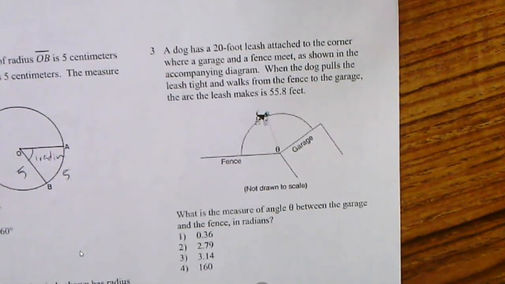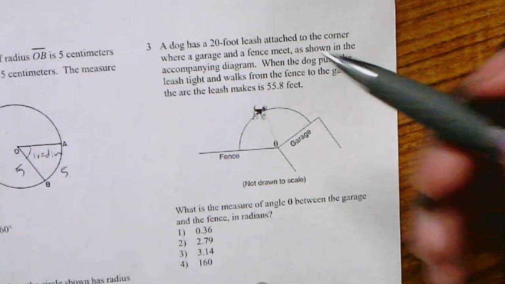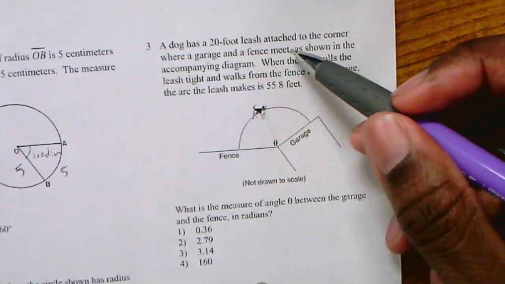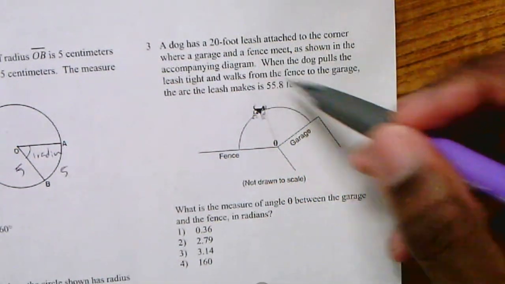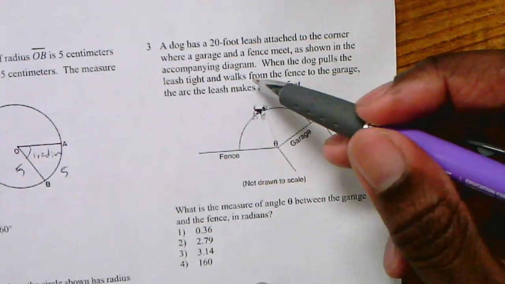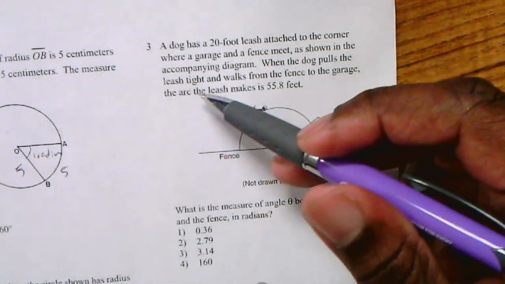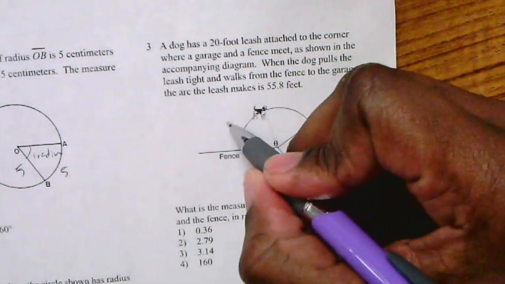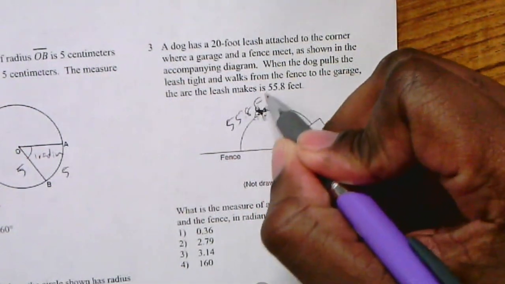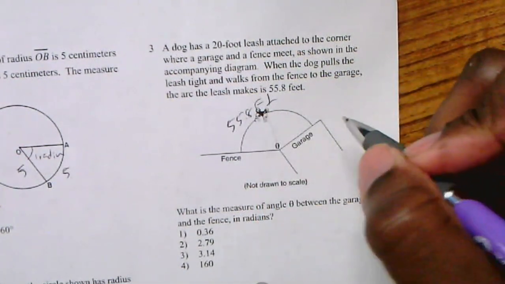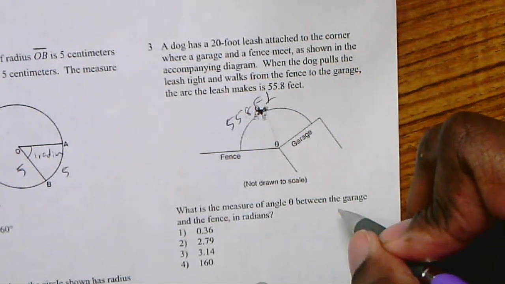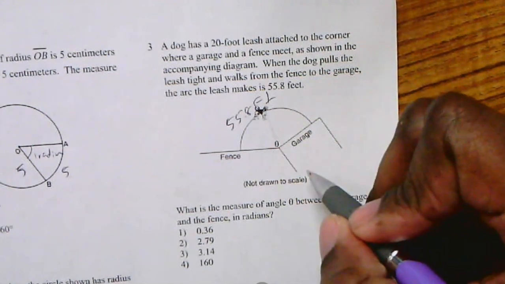We're on number 3. Number 3 says a dog has a 20-foot leash and is attached to a corner where the garage and the fence meet, as shown in the diagram. When the dog pulls the leash and walks around the garage, the arc of the leash is 55.8 feet. So that arc is 55.8 feet, the arc the dog is walking about. It says, what is the measure of the angle theta between the garage and the fence? So we want to find that angle.